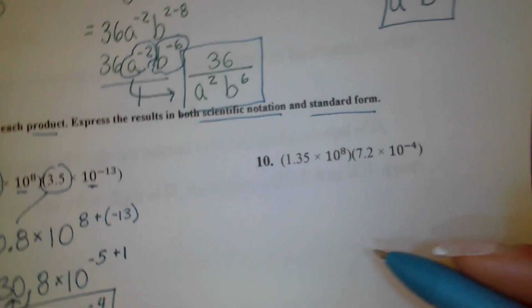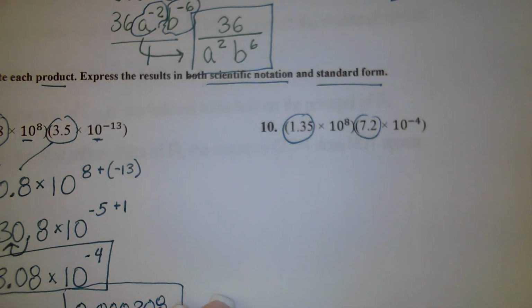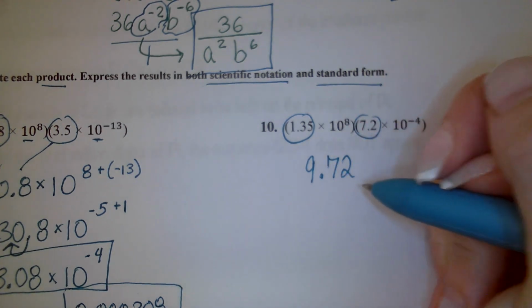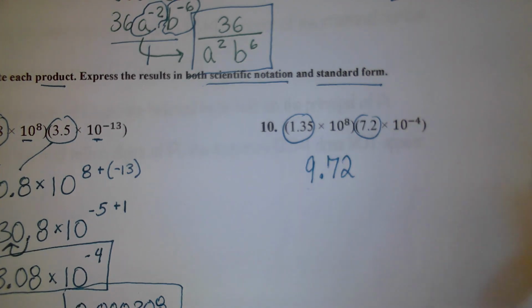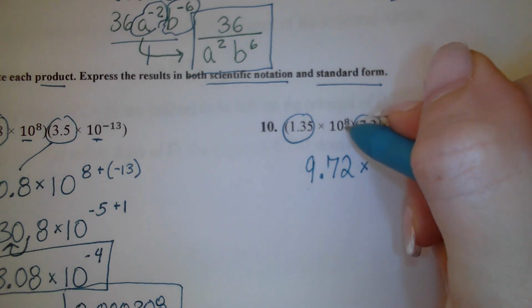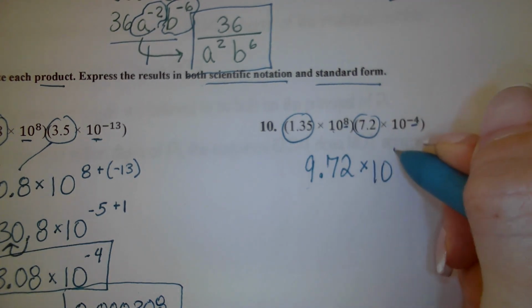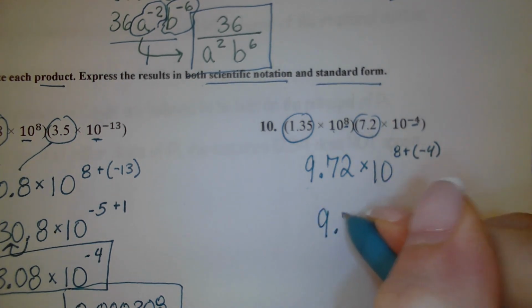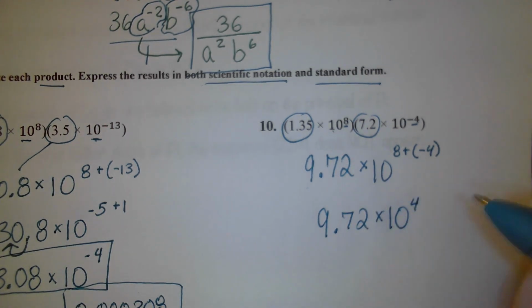Next up, we have another multiplication. So we start with the numbers in the front. 1.35 times 7.2, and we get 9.72. Now I notice I'm already in the correct form because I only have 1 digit in front of the decimal, so that's good. So then I just have to figure out what to do with my exponents, and because I have matching bases, I'm going to add 8 plus -4. So my answer is 9.72 times 10 to the power of 4.